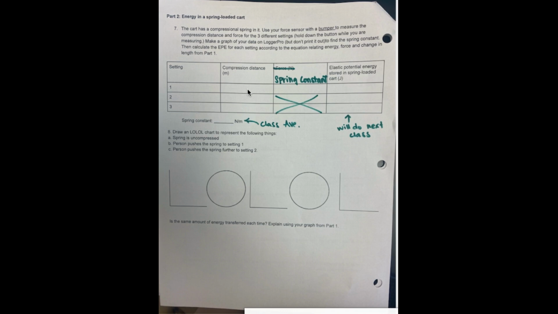The compression distance we're going to collect for settings 1, 2, and 3, and I'll walk you through that process. And then at the very end of this, when you're done, you're going to draw an LOL chart for the data that we collected in the scenario of compressing and uncompressing the spring in a spring cart.